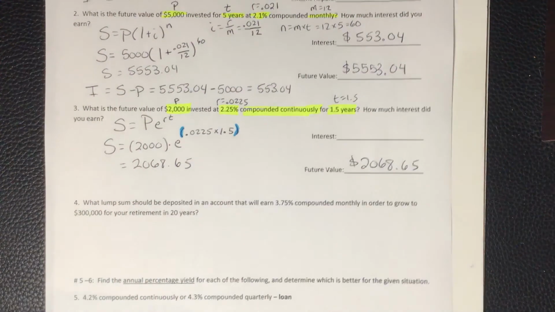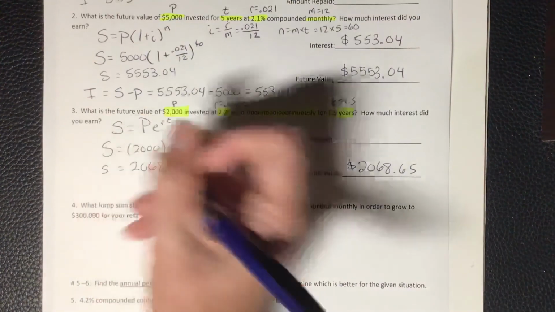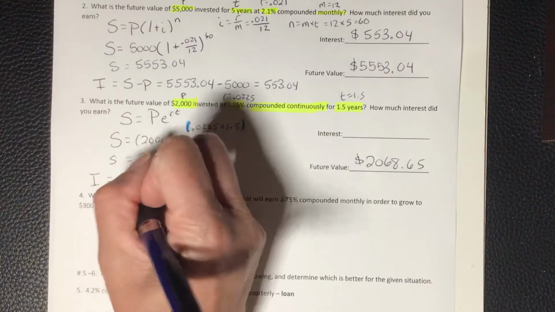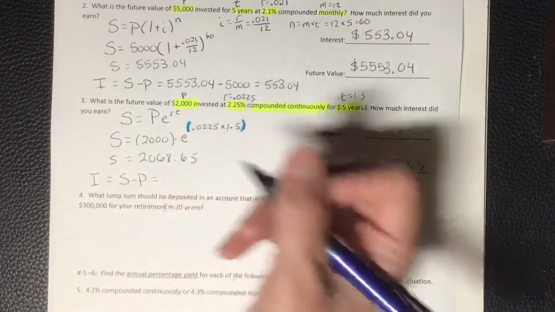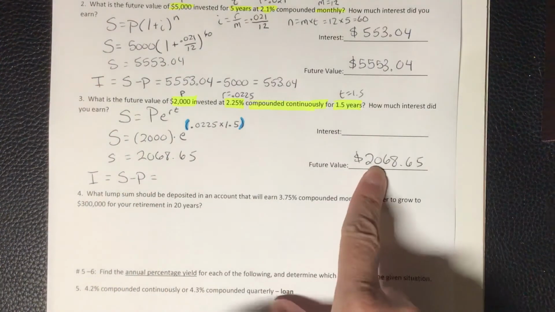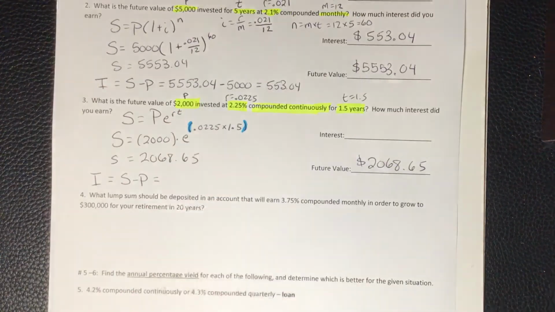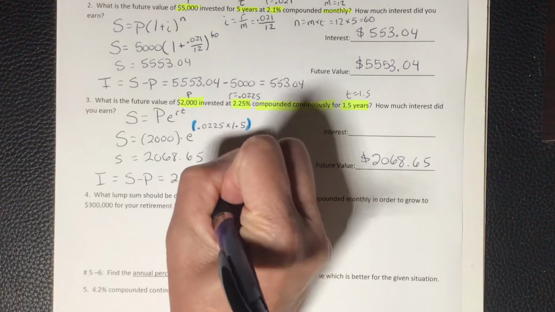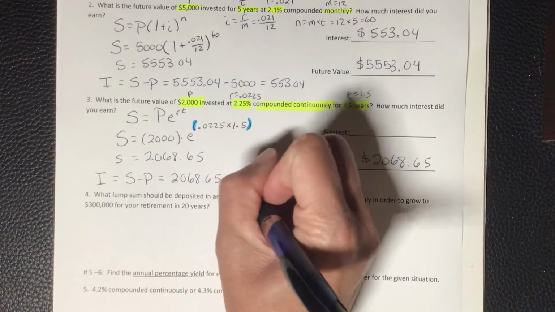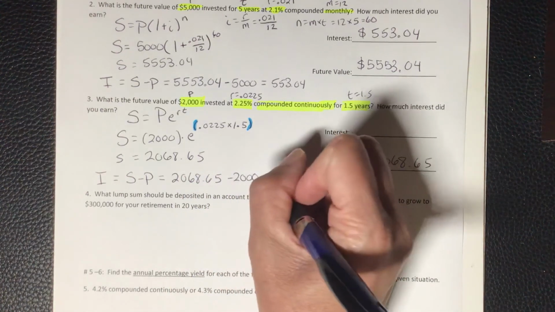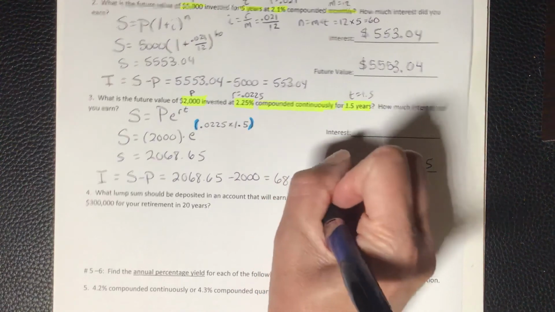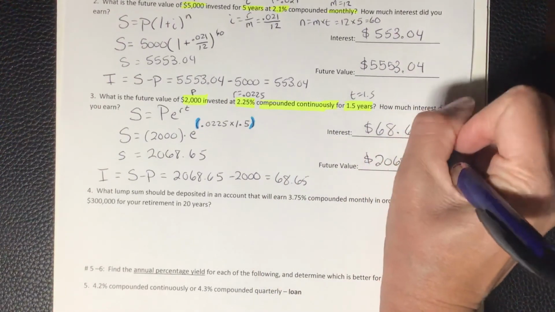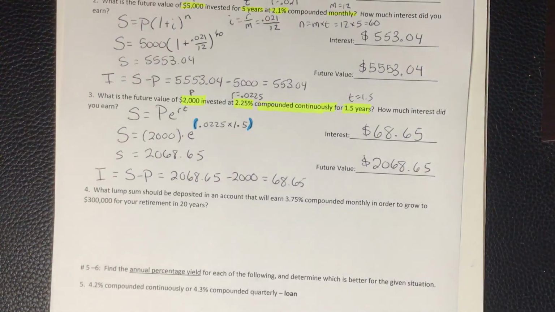All right, so just like last time, we need to get the interest. So the interest is always going to be the future value minus the principal. All right, so the amount you ended up with minus the amount you started with. So 2068.65 minus 2,000. And that's going to give us $68.65. And that would be the interest that was earned over the 1.5 years.